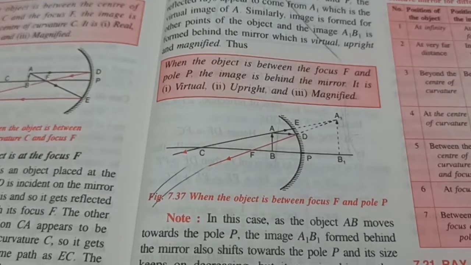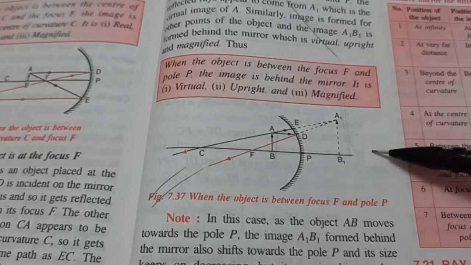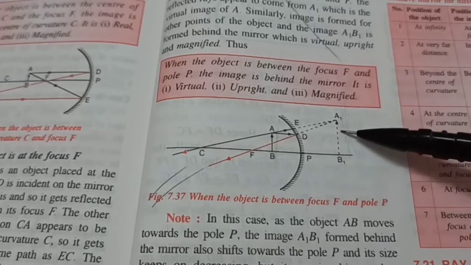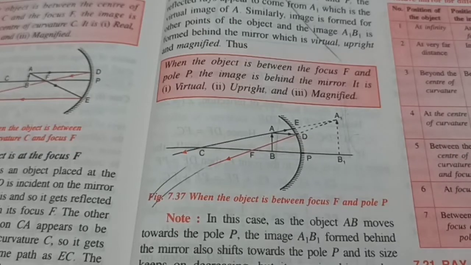And finally, magnification. Magnification has two pieces of information in its value. One is the positive or negative sign and one is the number, the magnitude. The positive or negative sign simply tells us if it's a real image or a virtual image. If it's a virtual image, then magnification will be positive, that is erect image. And if the magnification M value is negative, it means it's a real image, that is it will be inverted.